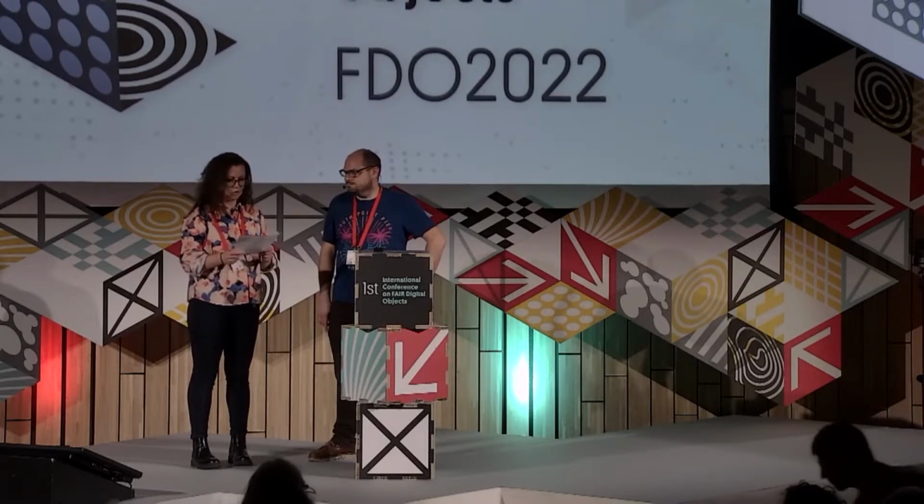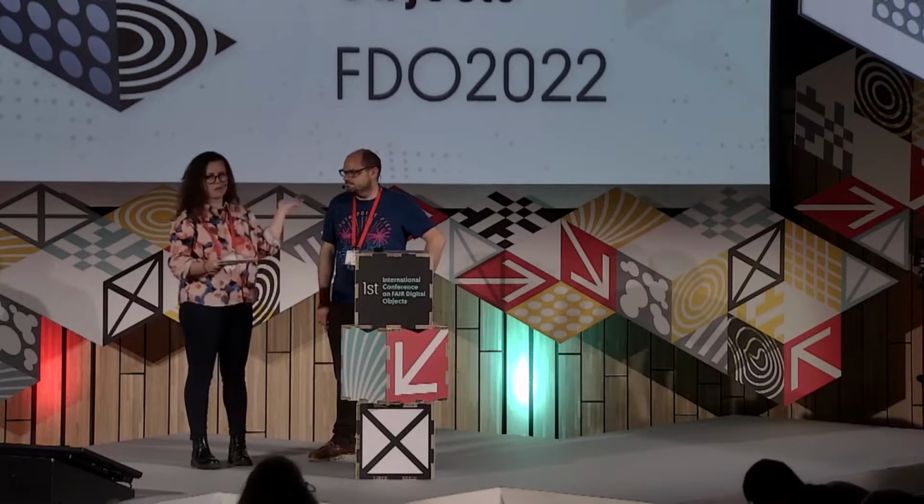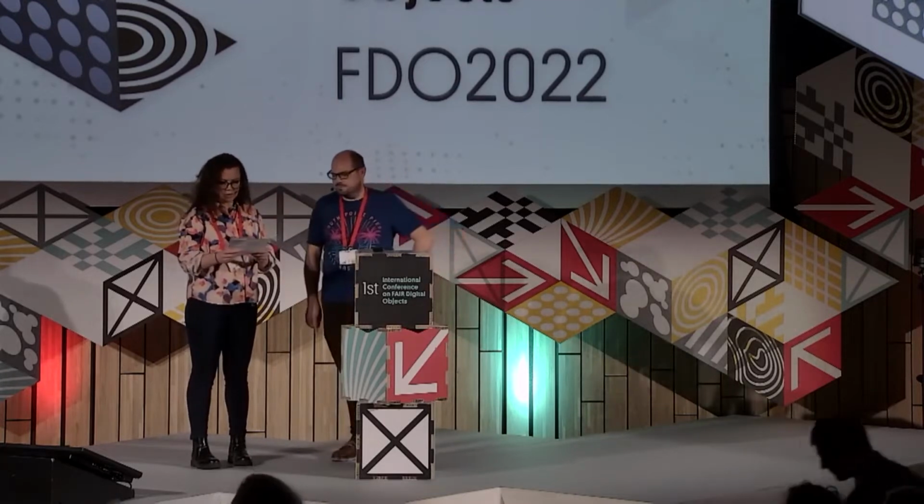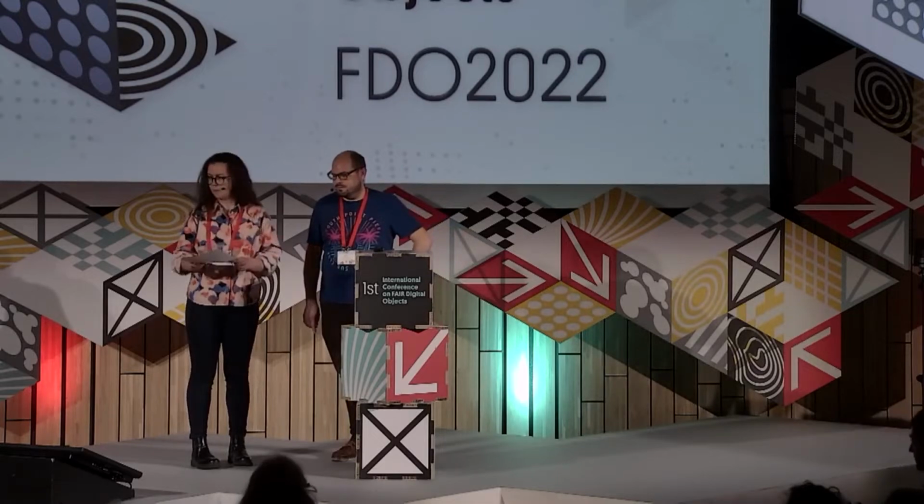And one is the notion of collection, and Stian is already here and will talk about this. And the second one will be Peter, talking about the relation between FDOs and operations. We already started a little bit to discuss in the working group or in this meeting before.